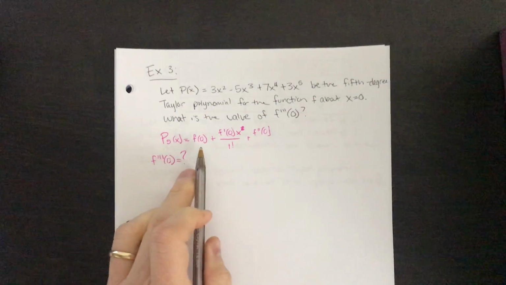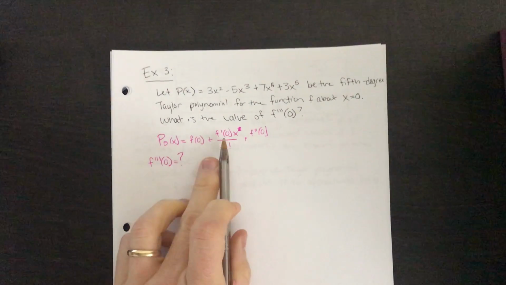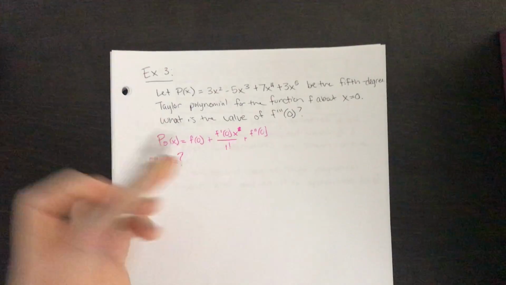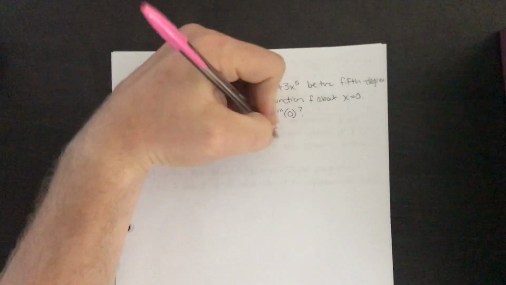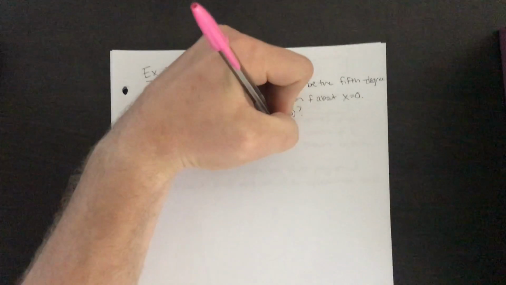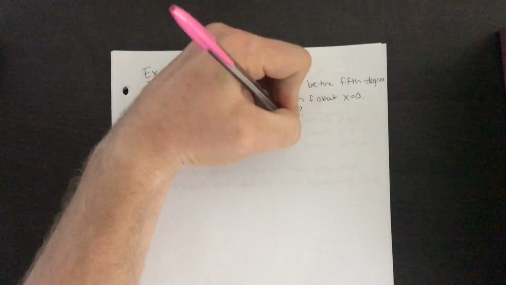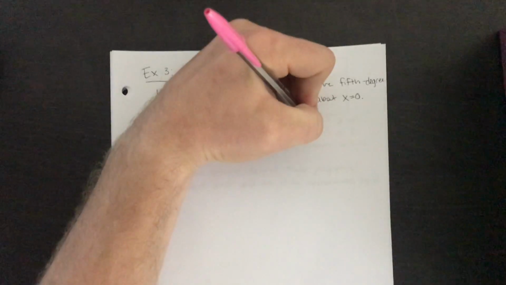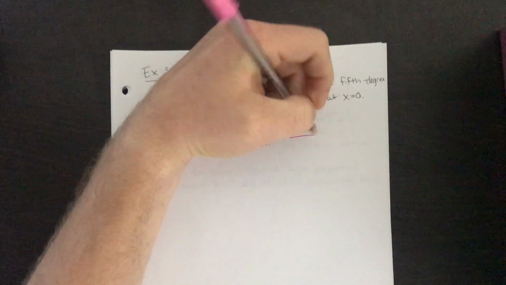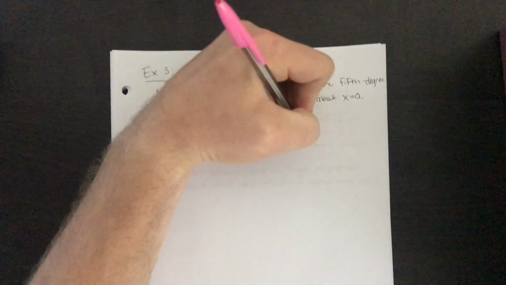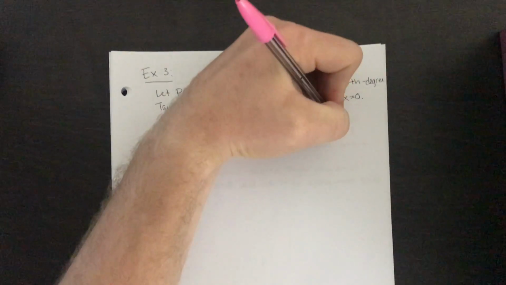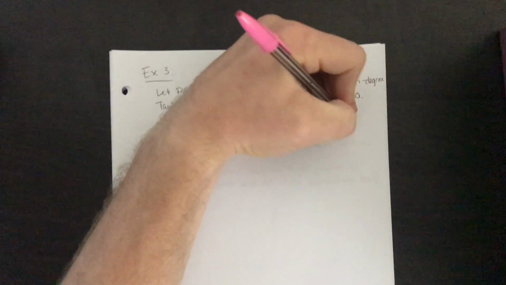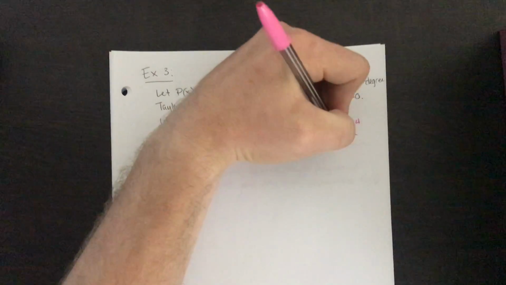We have the original function evaluated at 0, plus the first derivative evaluated at 0 times x over 1, plus the second derivative evaluated at 0 times x squared over 2 factorial, plus the third derivative evaluated at 0 times x to the third over 3 factorial, plus the fourth derivative evaluated at 0 times x to the fourth over 4 factorial.